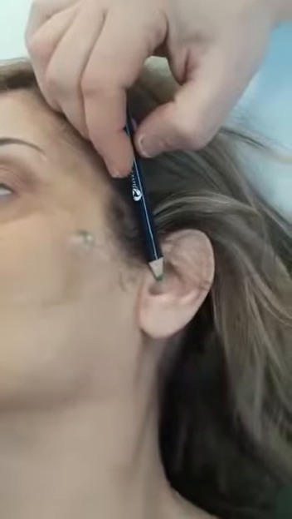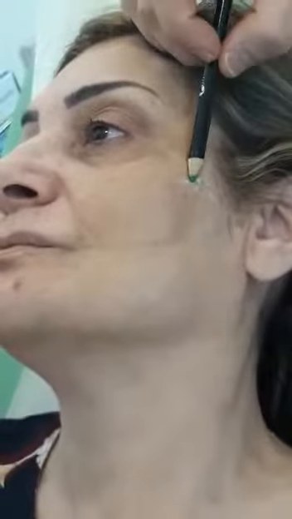Why? Because at this point we have the fascia, the parotid fascia. So the skin is mobile, but the underlying tissue is very firm. And the same here. The skin is mobile, but the underlying tissue is very firm. And so this is a good fixation point.